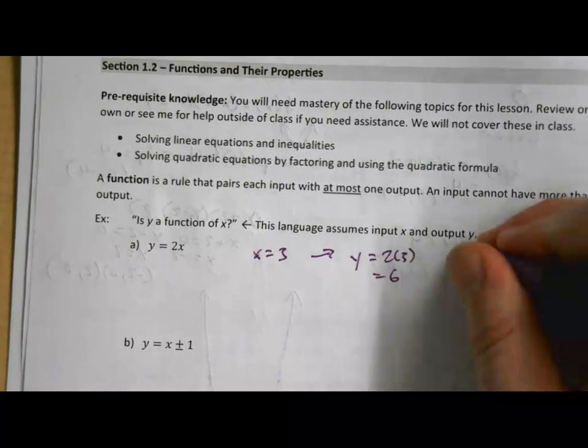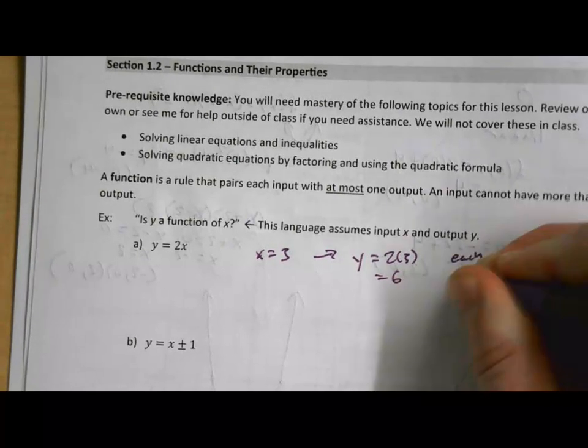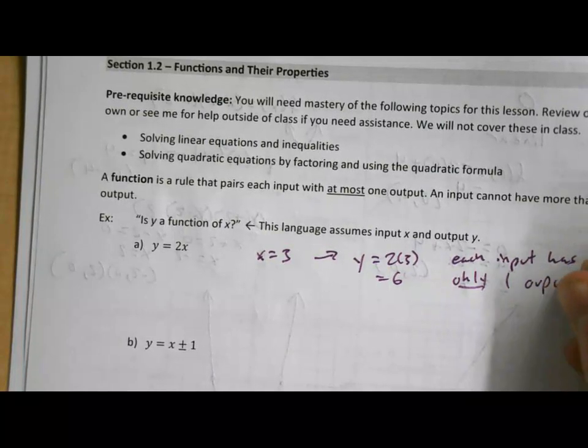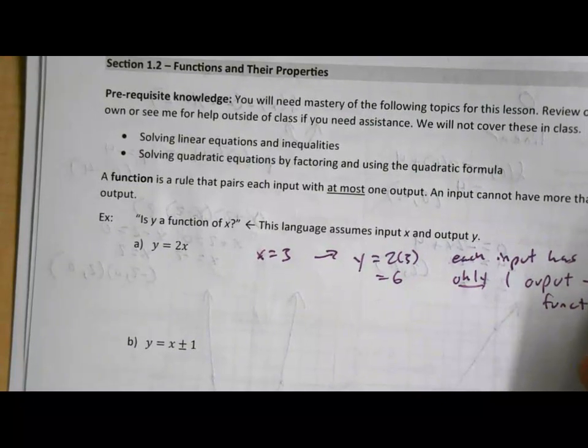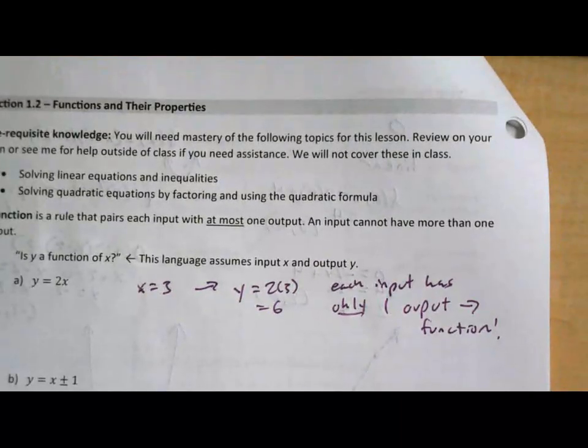So I'm going to write each input has only one output, therefore it's a function.